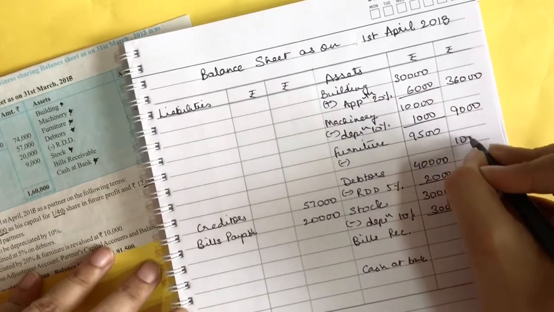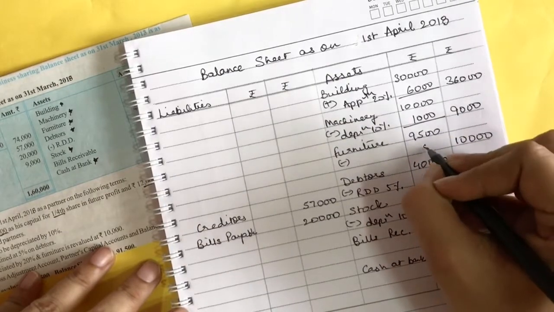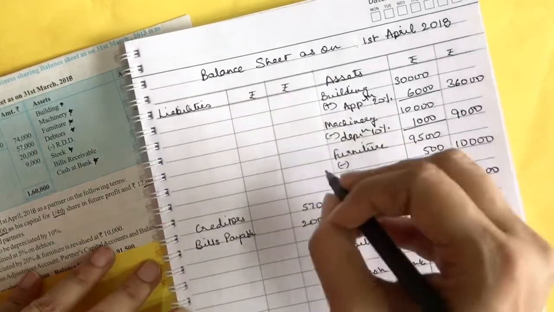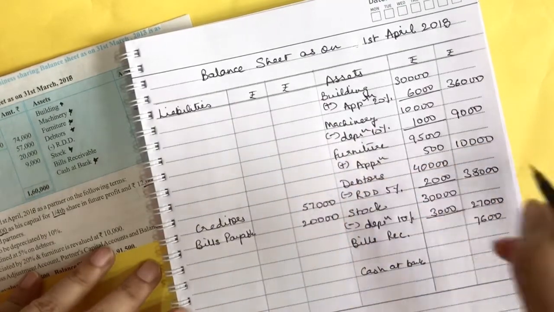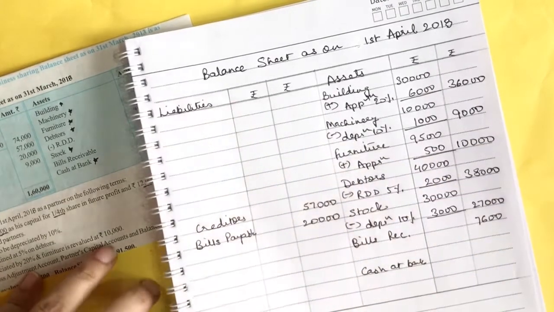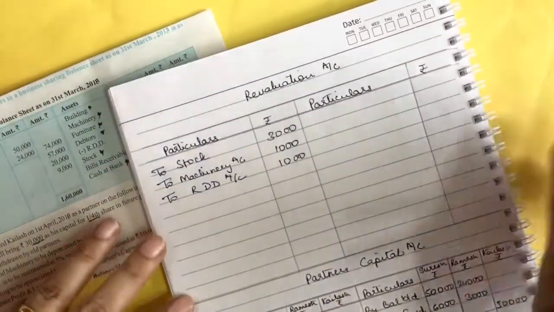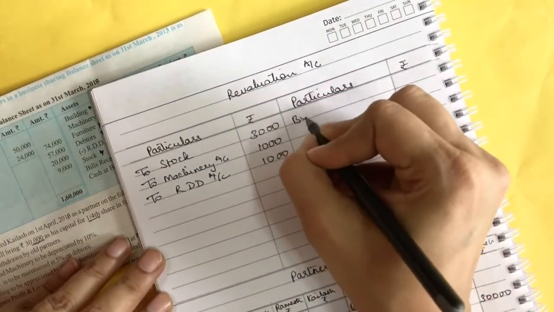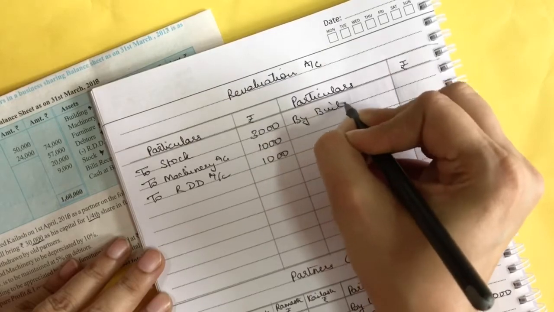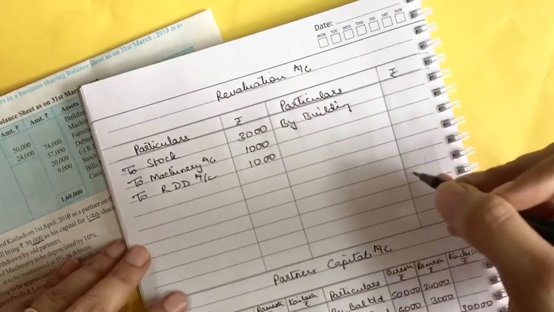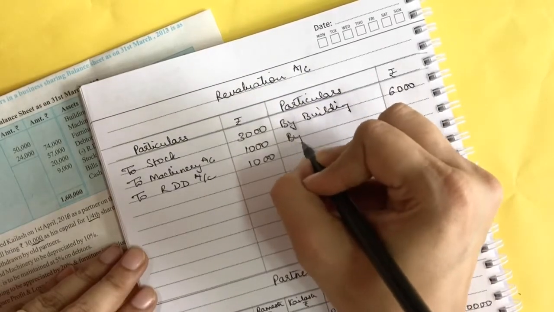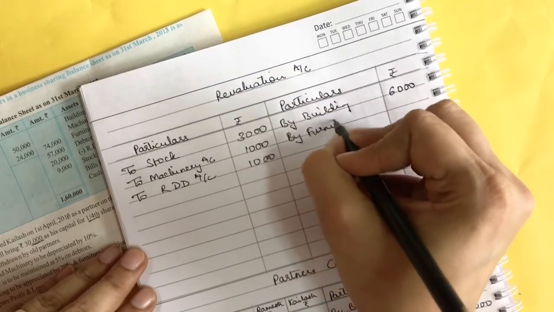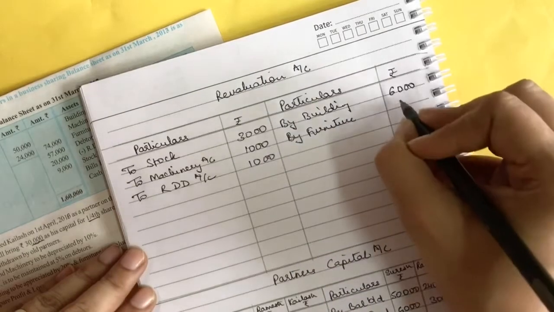So outer column should be 10,000. So what is the difference? 500. You have to add. So you will write appreciation 500. And the second effect, by building was 6,000 and by furniture was 500.